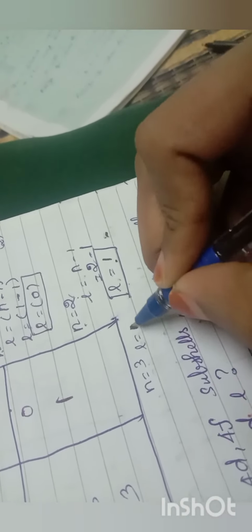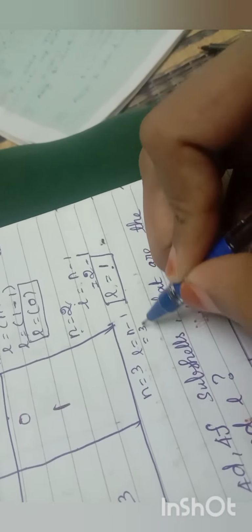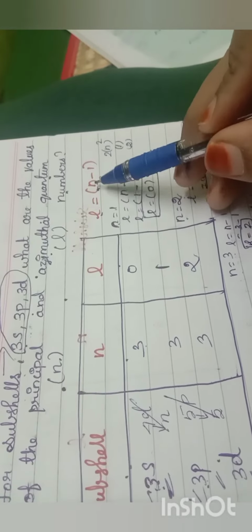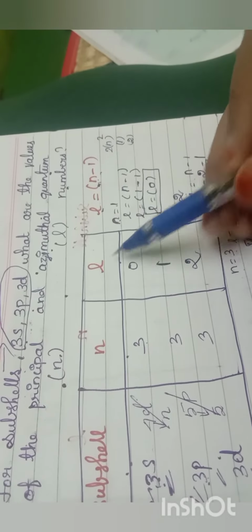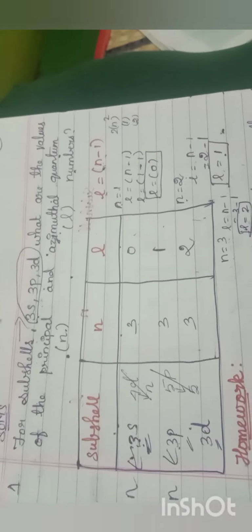Now for the third one, n is equal to 3. L is equal to n minus 1, which is 3 minus 1, and we will get 2. So for n value 3, we will get the l value 2. So using this formula, we write the n values 1, 2, 3 and get the l values 0, 1, 2. This is the answer for this question.